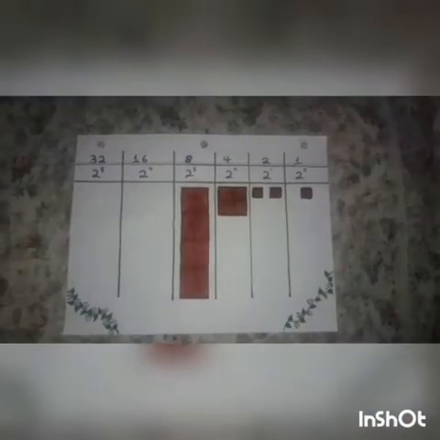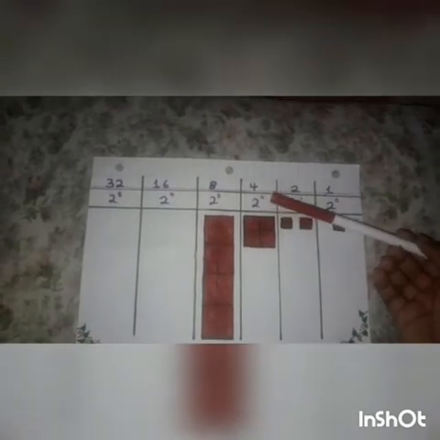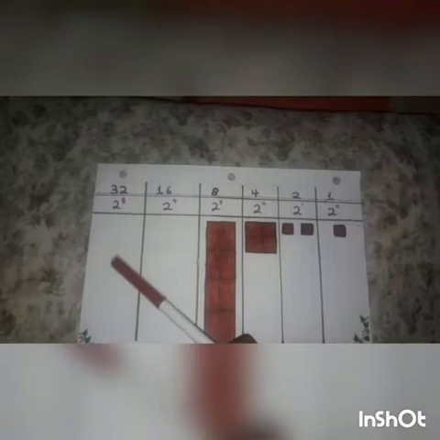Now I'll be showing you how to add base 2 numbers. Here's an example of a base 2 place value chart that I created. This chart ranges from 1 all the way up to 32. We use squares to represent each place value. For 1, 2 to the power of 0, we have 1 square. For 2, 2 to the power of 1, we have 2 squares. For 4, 2 to the power of 2, 2 times 2 equals 4, so we have 4 squares here. And the same thing goes for 8. But because of the space, we didn't put any for 32 and 16.